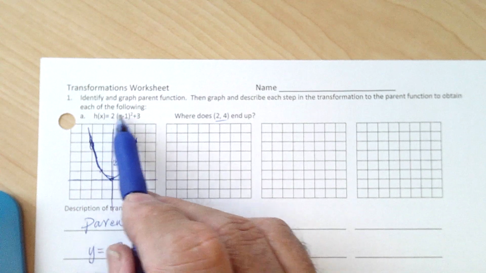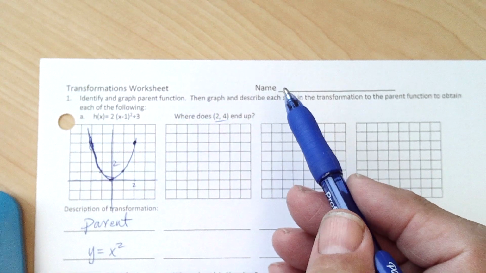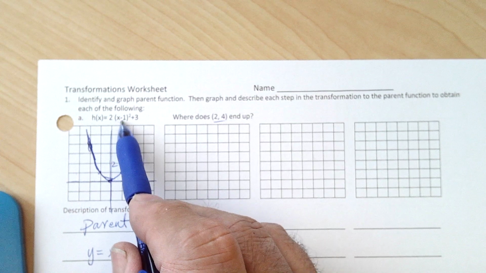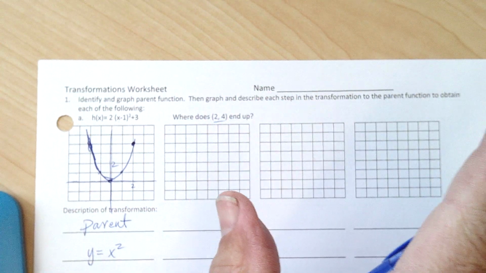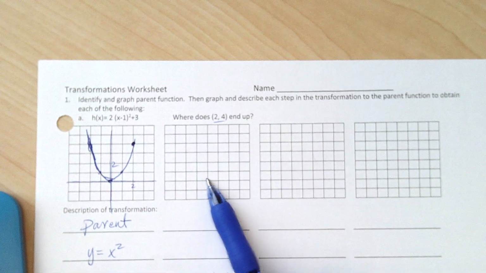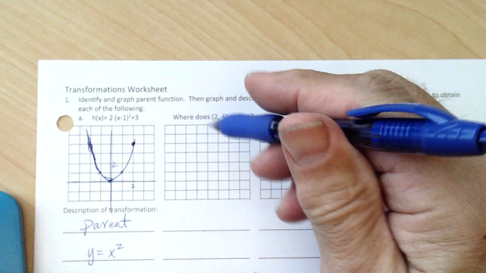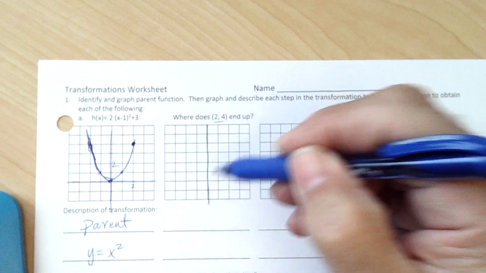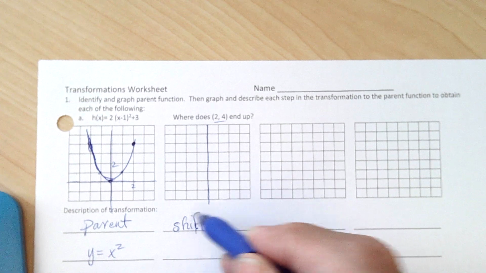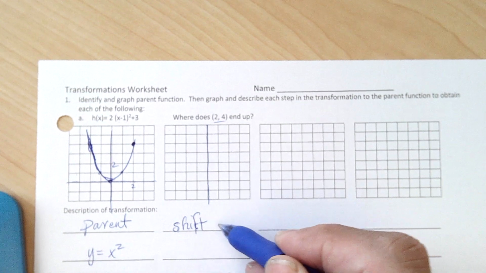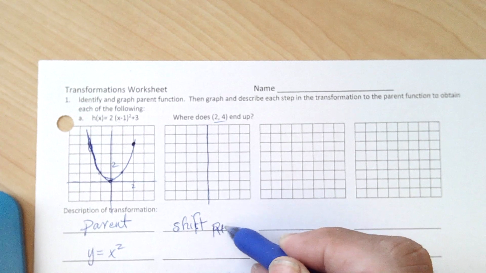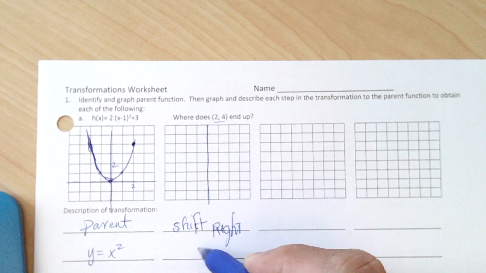Now, there's more on the outside than the inside, so let's do the inside first. A minus 1, everything inside works horizontally and backwards. So minus 1, you would think it would move at minus 1, but it moves at plus 1. So I'm going to do the inside first. I'm just going to shift it, or translate it as it's called technically. I'm going to move it right 1.